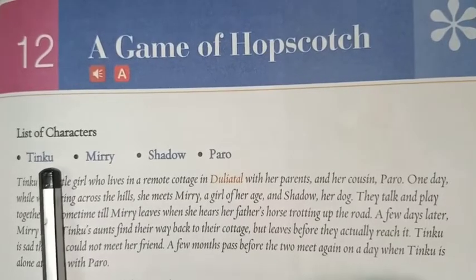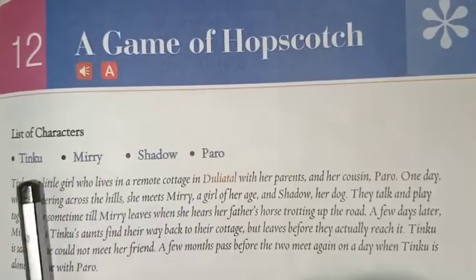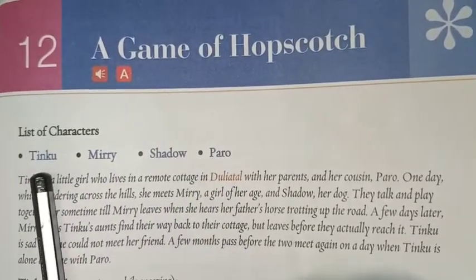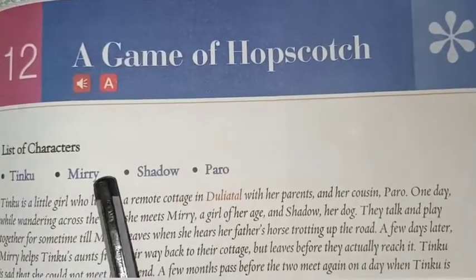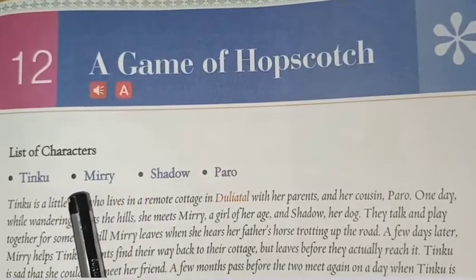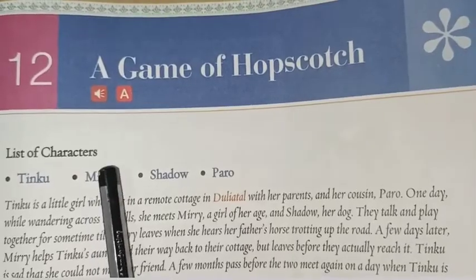She lived with her parents and her cousin Paro. So Paro is a cousin sister of Tinku who lives with Tinku. Okay, and Tinku meets a girl while wandering across the hills whose name is Miri.